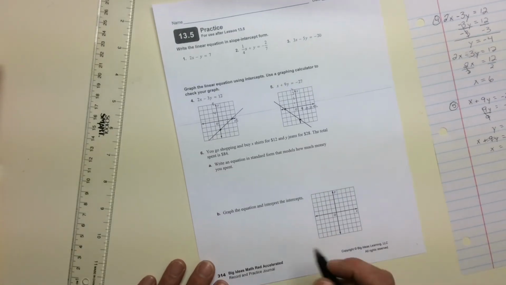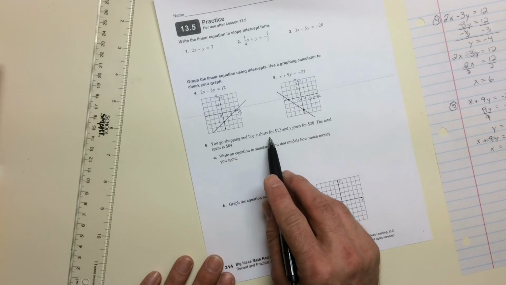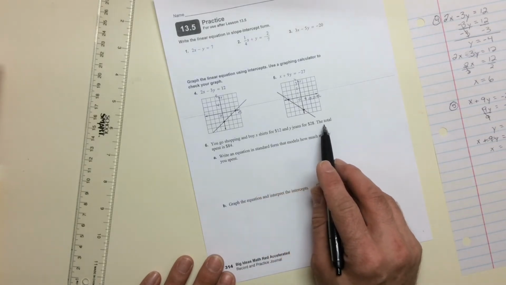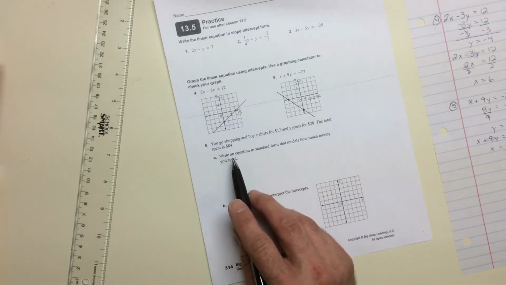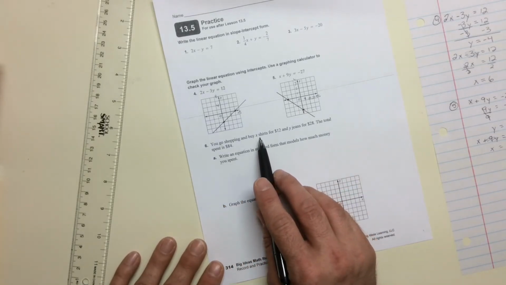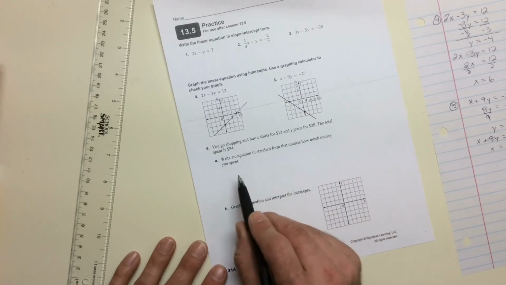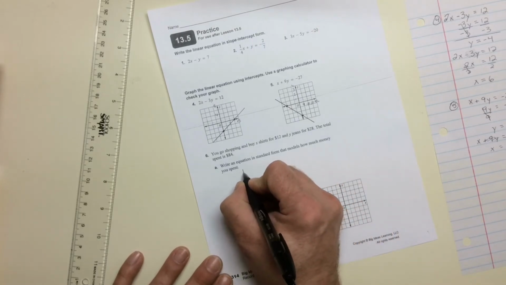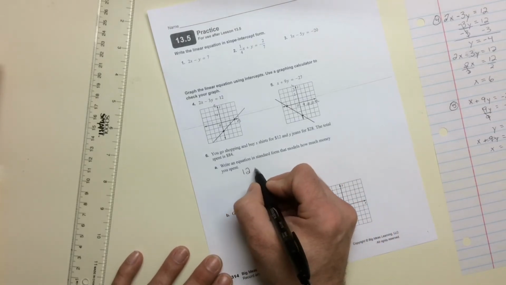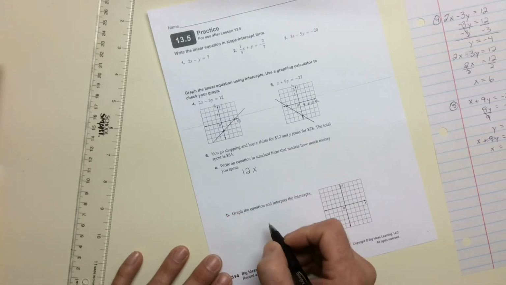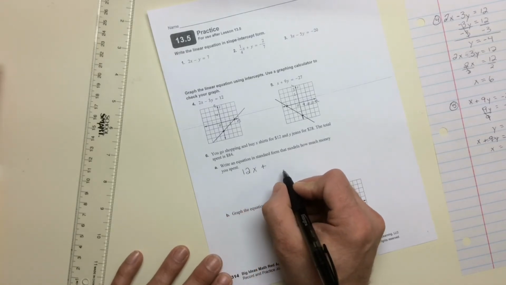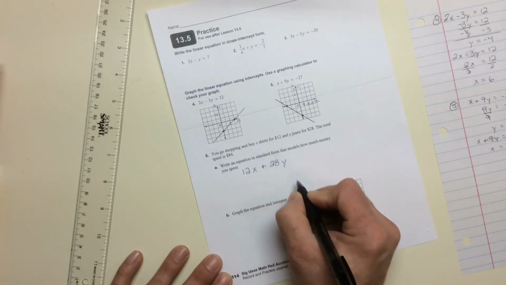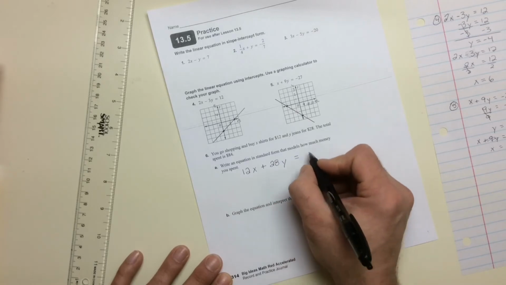Last problem, it's got 2 parts. You go shopping, you buy x shirts for $12 and y jeans for $28. The total spent is $84. So this means $12 a piece for the shirts and $28 a piece for the jeans. Write an equation in standard form. Well, for every shirt we buy, x, we multiply by 12 because each is worth $12. And for every pair of jeans we buy, it's 28 bucks, so 28 times however many pair of jeans we buy. And that's going to equal 84.